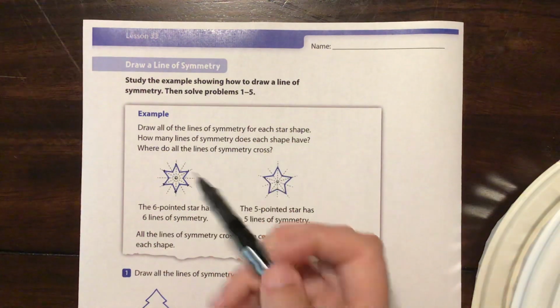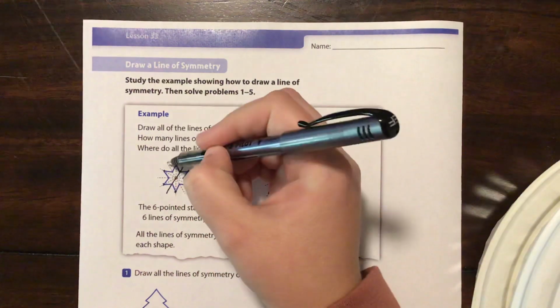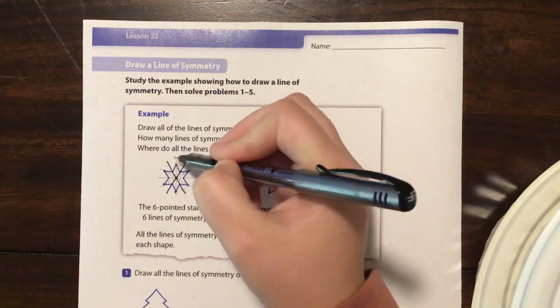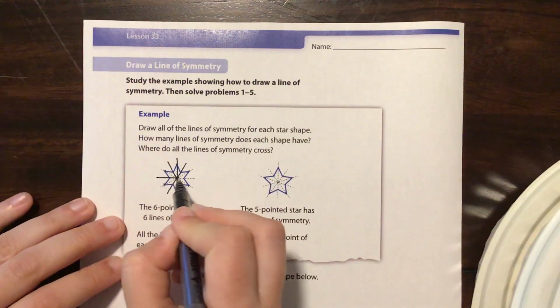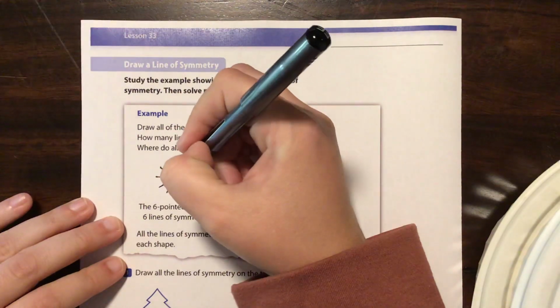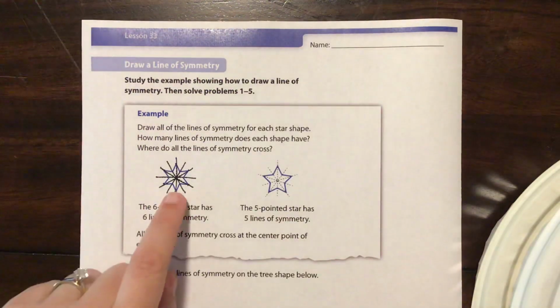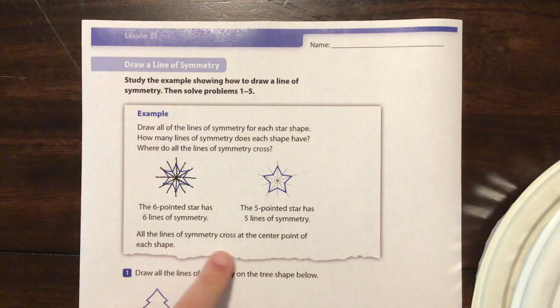The question says, where do they cross? So if you were to trace these lines, they all are going to cross at some point, and they actually all meet or they all cross at the same point. And you can see that point where every one of those lines goes through is the center point of the shape. All lines of symmetry cross at the center point of each shape.